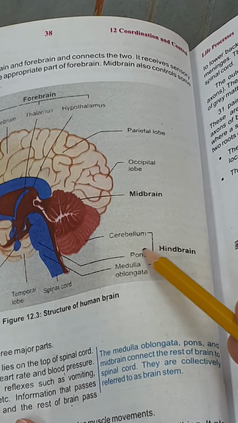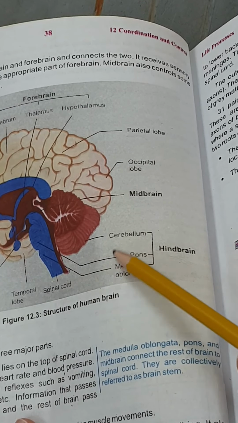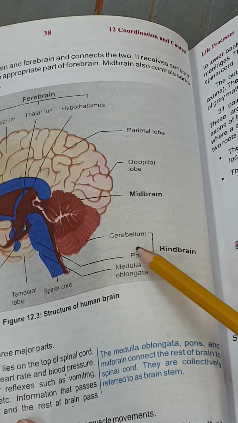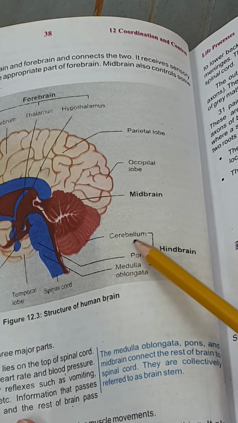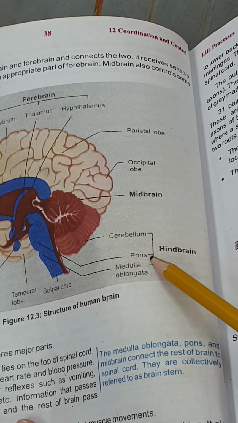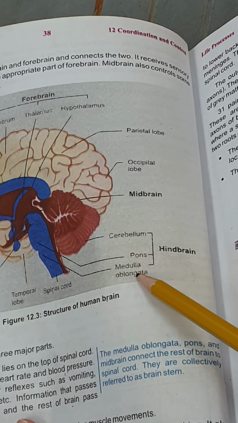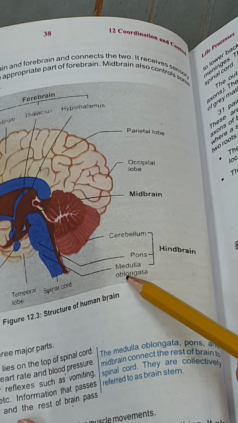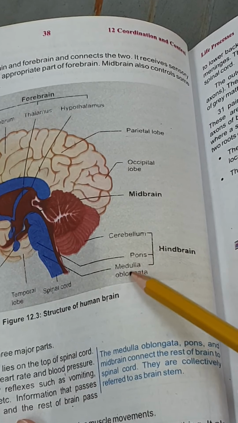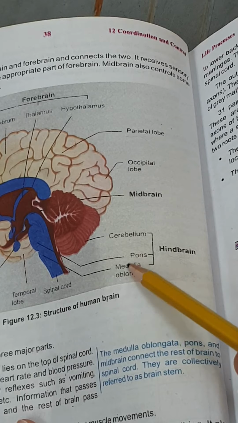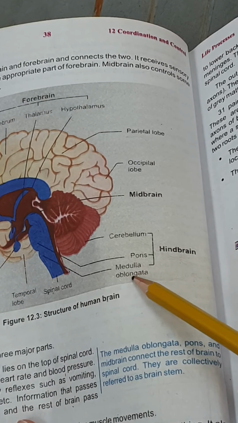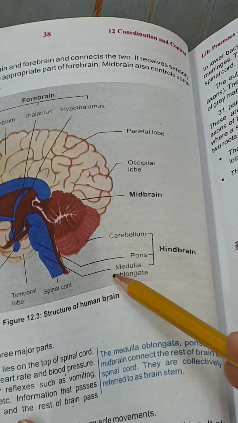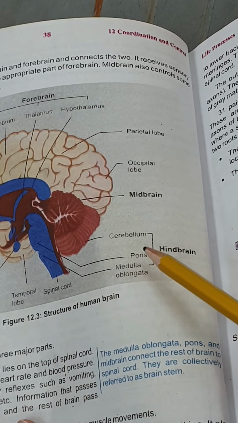The pons is a part which is present between the cerebrum and medulla oblongata, and it assists the medulla oblongata in its function. Sometimes it is also responsible for the sleep and wake cycle, while the medulla oblongata, the posterior continuation of the spinal cord, is responsible for internal functions like controlling the breathing and some reflexes. So the internal functions of the body are controlled by this part of the brain.